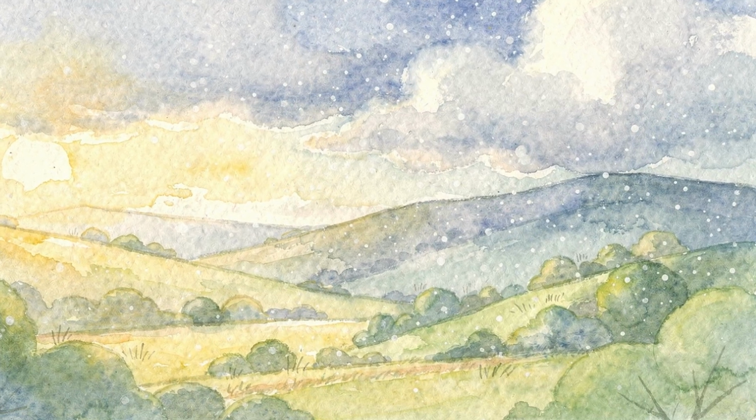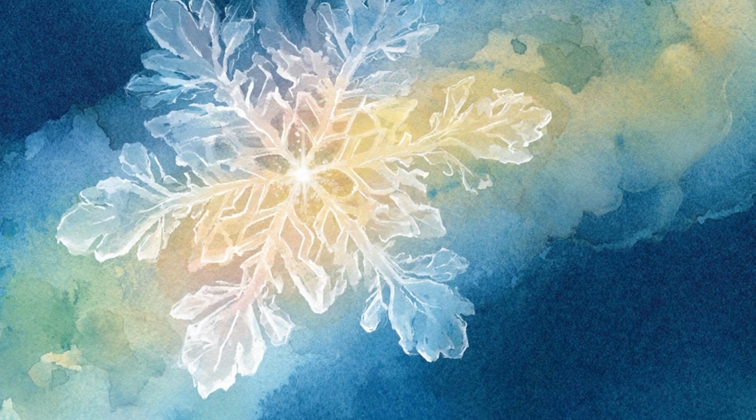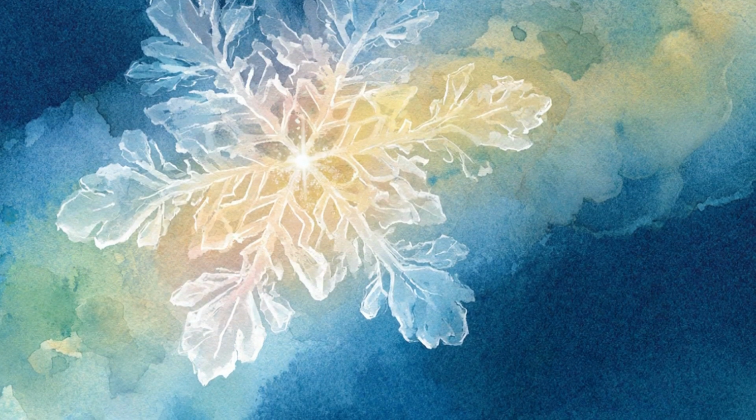Every single winter in the US, at least 1 septillion ice crystals descend upon the land. To wrap your head around that, just imagine a number starting with 1 and followed by 24 zeros. It's a scale that, well, it honestly defies intuition.